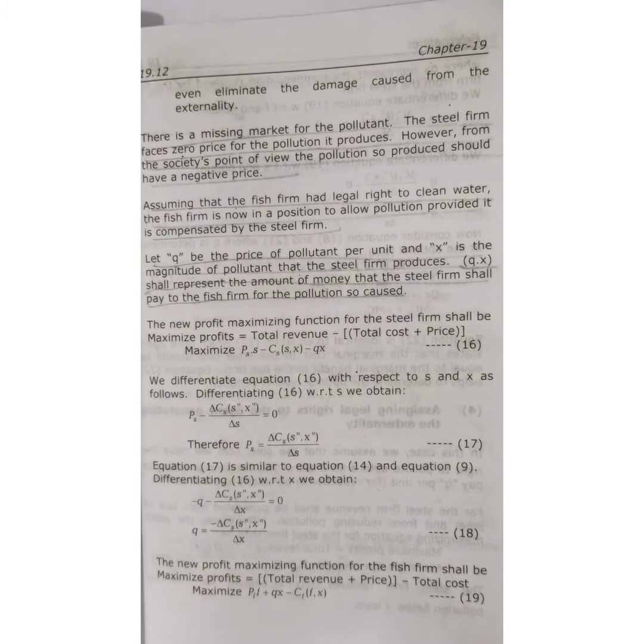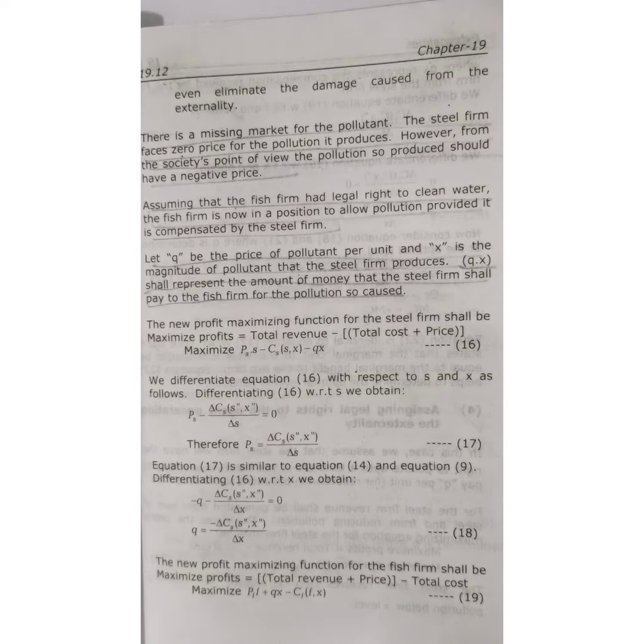So first we have again the steel firm. If you see their profit function, their total cost has again increased. Earlier they had their original cost function and now they have an extra price which they have to pay in order to compensate the fishing farm. So again you differentiate with respect to S, you get the same equation. You differentiate with respect to X and you get Q. Q was the amount of compensation per unit, which is equal to MC.